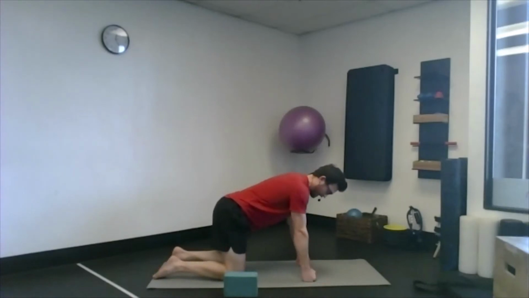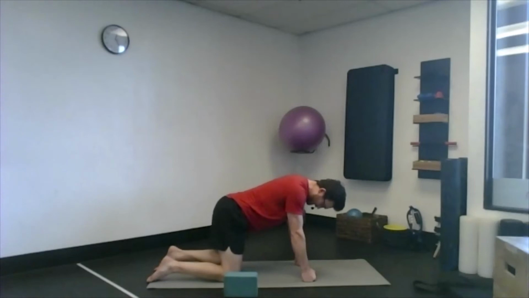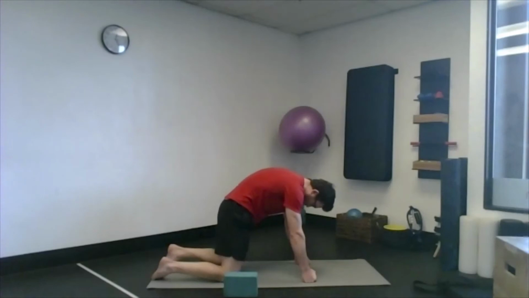Check your alignment here. Hands should be right under the shoulders. Knees should be right under the hips. Okay, nice stable tabletop. Simple. Let's start with cat-cow, right? Lift the spine towards the ceiling. I'm going to drop the head a little bit. This is flexion of the spine. This should feel like a nice stretch. Also, posterior pelvic tilt for those of you paying attention there.